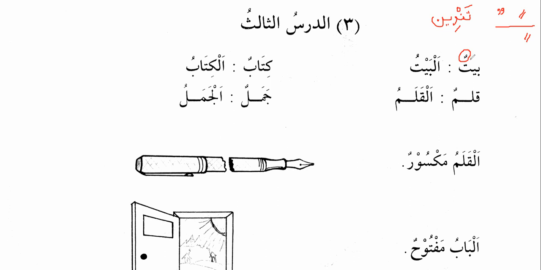So this is called tanween dammatain. Dammatain means dual. How do you know it's the dual? Because of this fatha over the ta, ya and noon. The fatha comes before the ya.